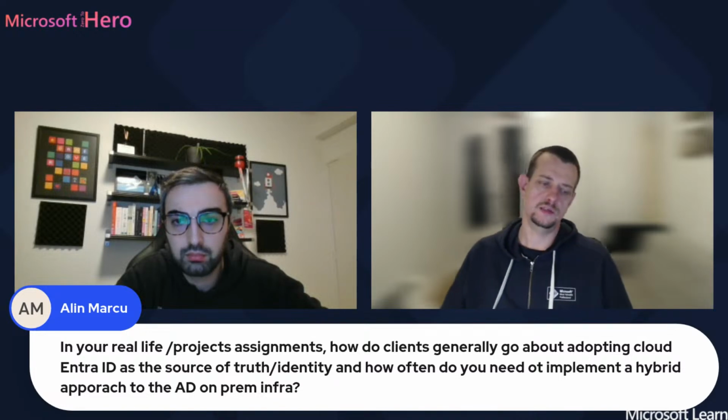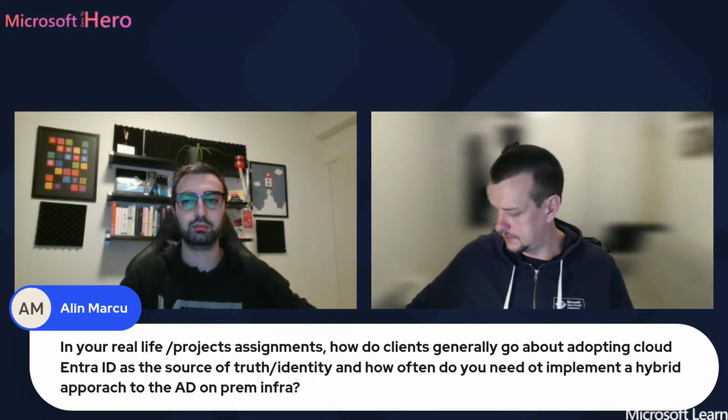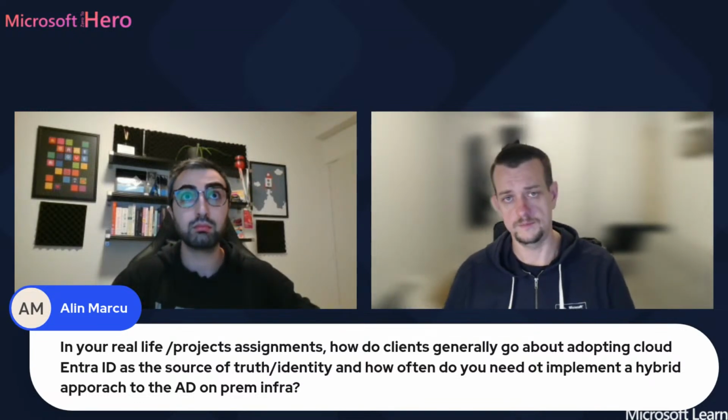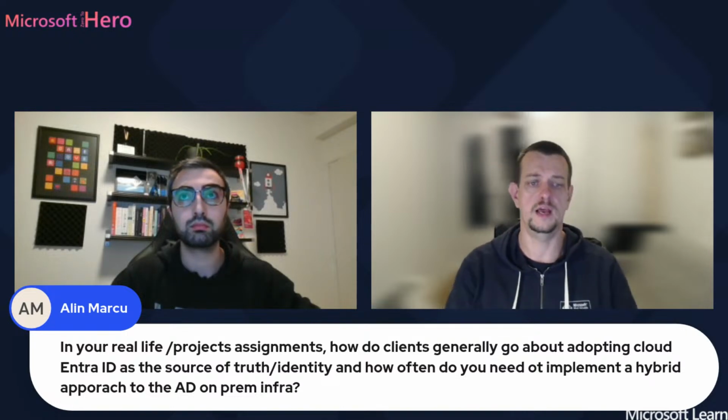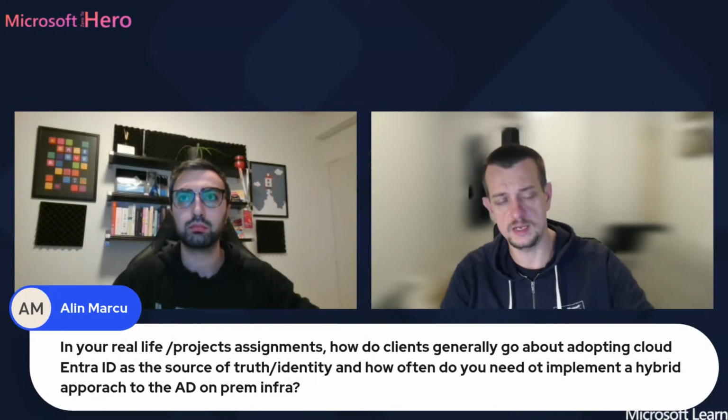We have this one from Aline. In your real-life project assignments, how do clients generally go about adopting Cloud Entra ID as a source of truth identity, and how often do you need to implement a hybrid? So basically, there is no straight line that 20% is hybrid and the rest is pure cloud. The world is not perfect, and we all know that some systems will require on-premises ID because some old legacy applications have to authenticate.